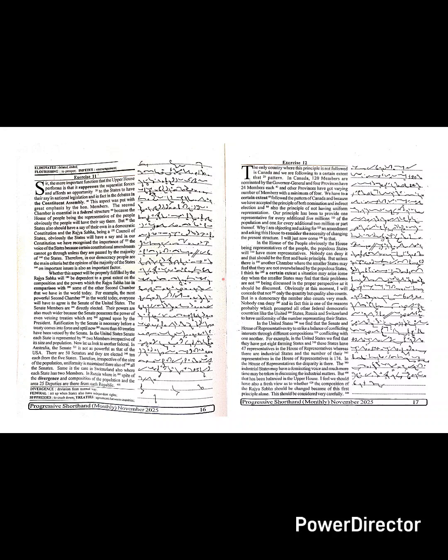from each republic. The only country where this principle is not followed is Canada, and we are following to a certain extent that pattern. In Canada, 120 members are nominated by the Governor General and 4 provinces have 24 members each, and other provinces have varying numbers of members with a minimum of 4. We have to a certain extent followed the pattern of Canada, and because we have accepted the principle of both nomination and indirect election, and also the principle of not having uniform representation, our principle has been to provide one representative for every additional 5 million of the population and one for every additional 2 million or part thereof.